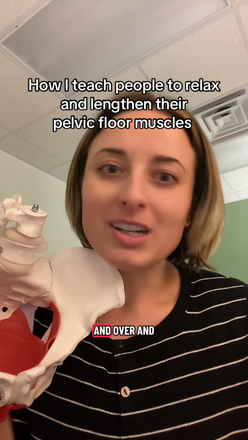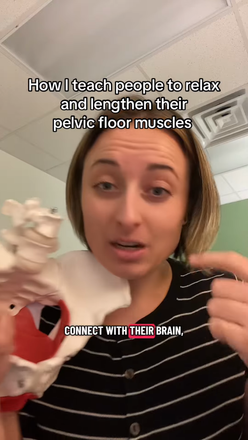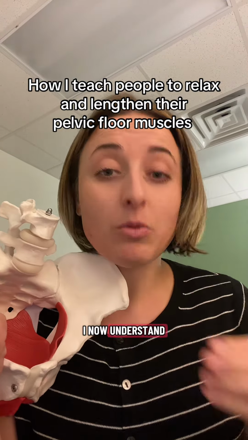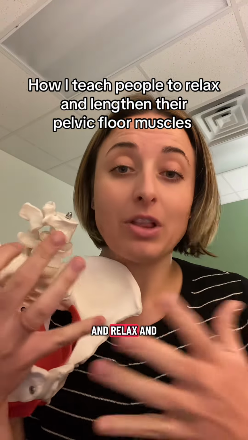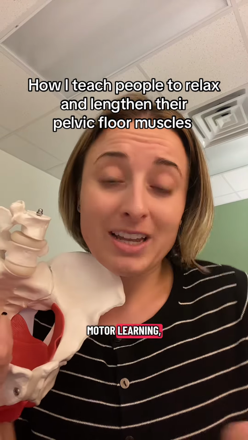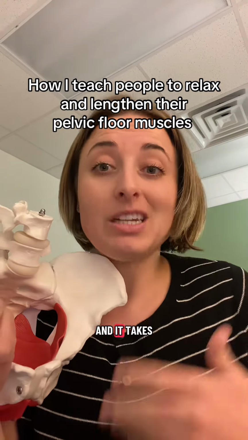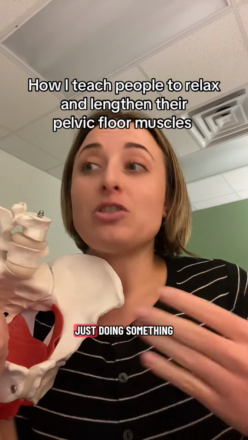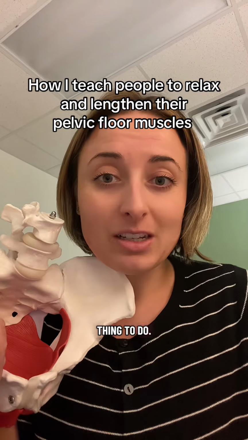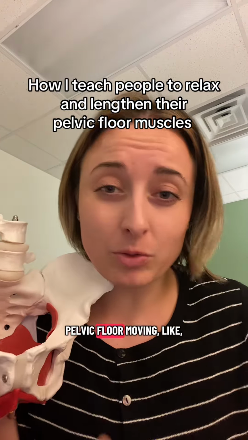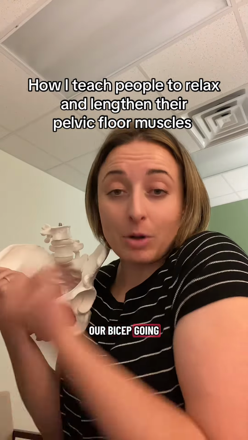And then we do that over and over and over until they connect with their brain and they can say, oh, I now understand the feeling of what it feels like to let my pelvic floor lengthen and relax and let go. But motor learning, which is what that is, takes time and it takes repetition, and it takes doing something over and over and over with the feedback of being like, oh yes, that's the right thing to do.